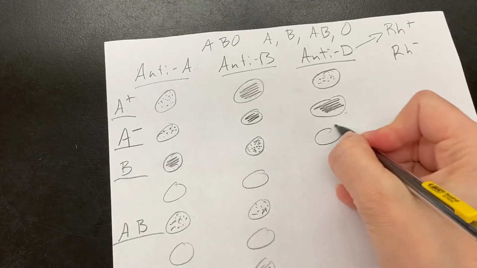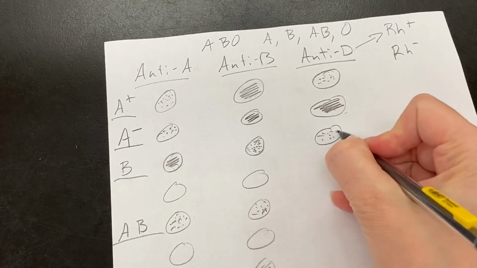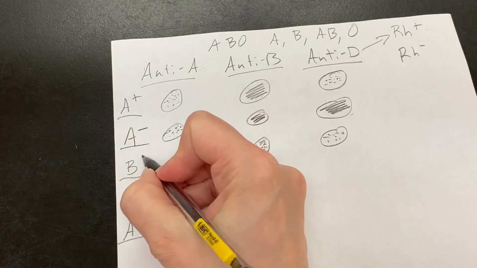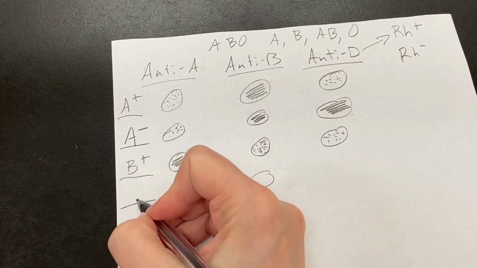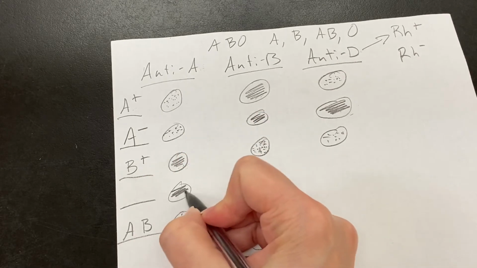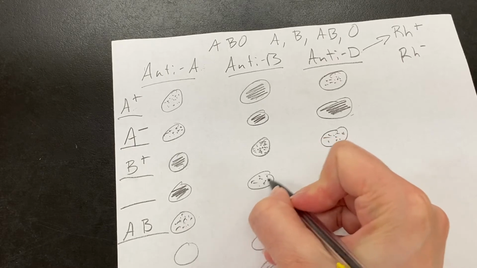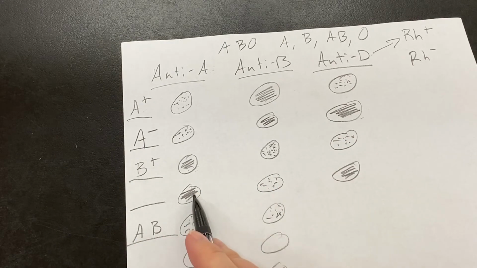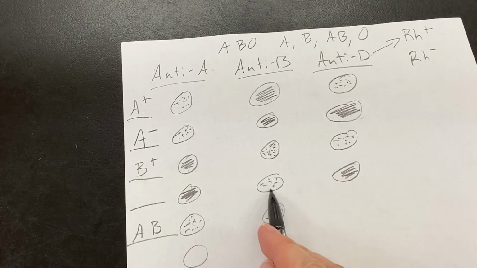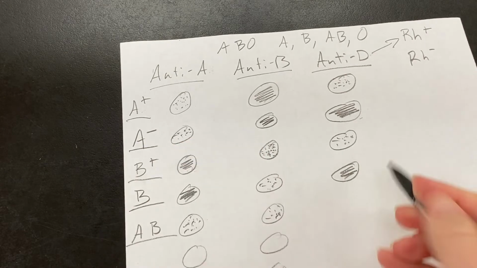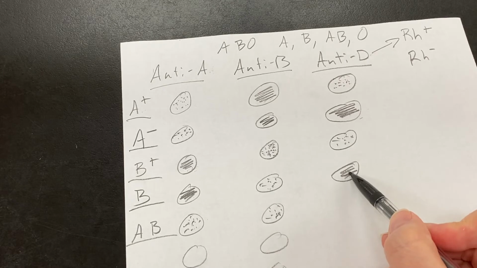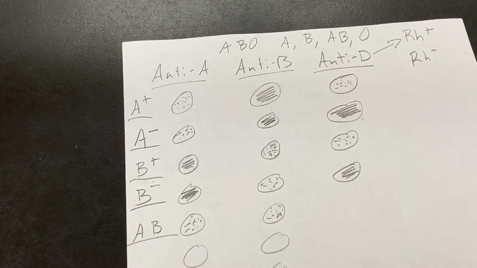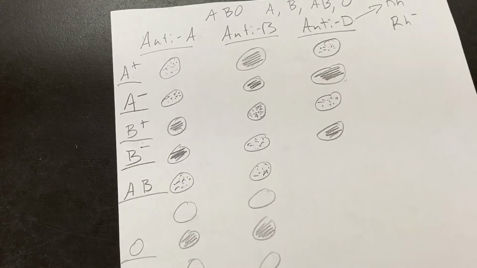Yeah, we're just going to do it. So B with stippling is a B positive, which is always good life advice. And then let's do a no reaction, a stippling, and a no reaction, so that we've got no A, but we do have a B reaction, and we have no RH factor. So that's a B negative, which is bad life advice.